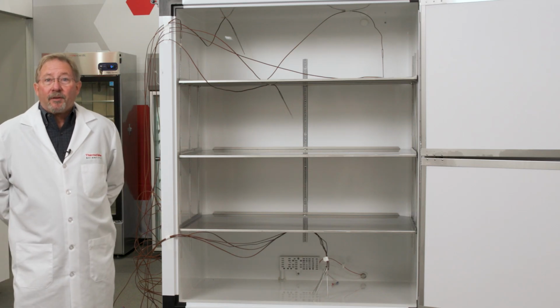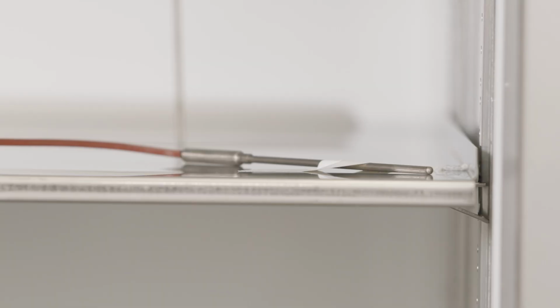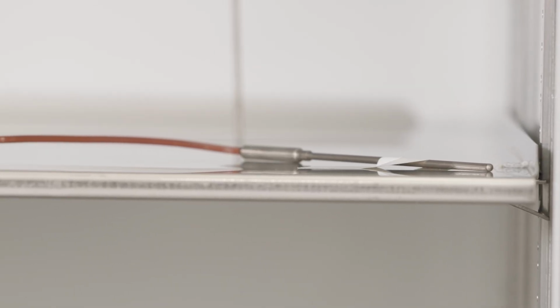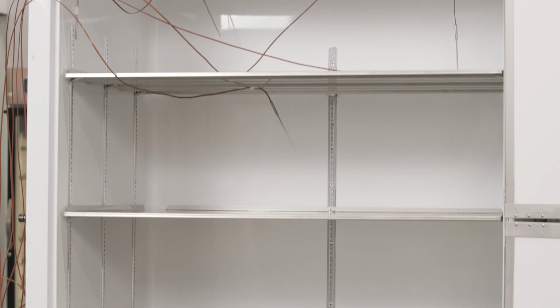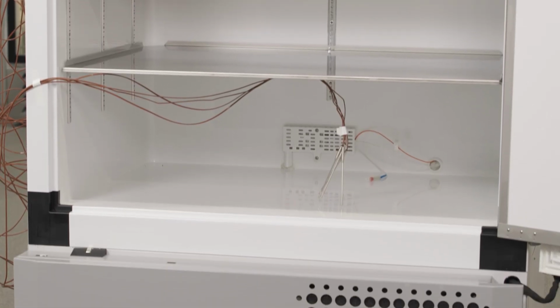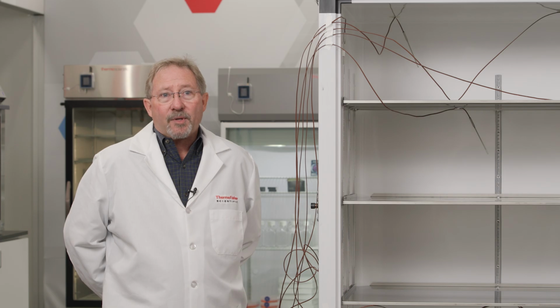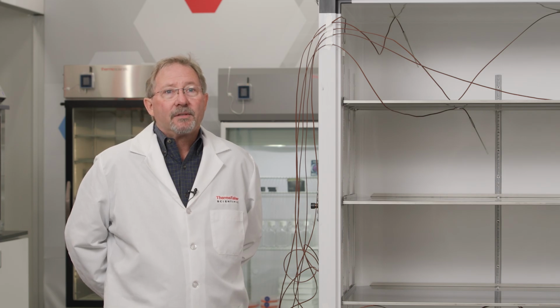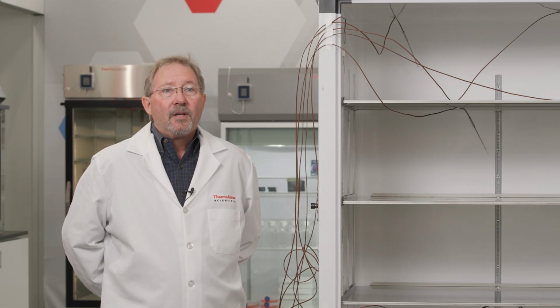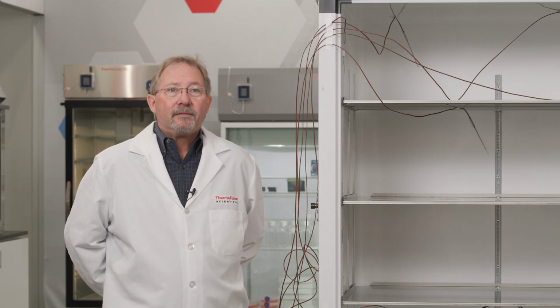If you look closely, the probes are not uniformly placed, and there are a few that are touching solid surfaces like the wall of the freezer or a shelf. This setup will most likely produce incorrect results and will possibly fail the test. It won't be a fair representation of the condition of the freezer. Be sure to consult your mapping protocol that should explain in detail where your probe should be located.